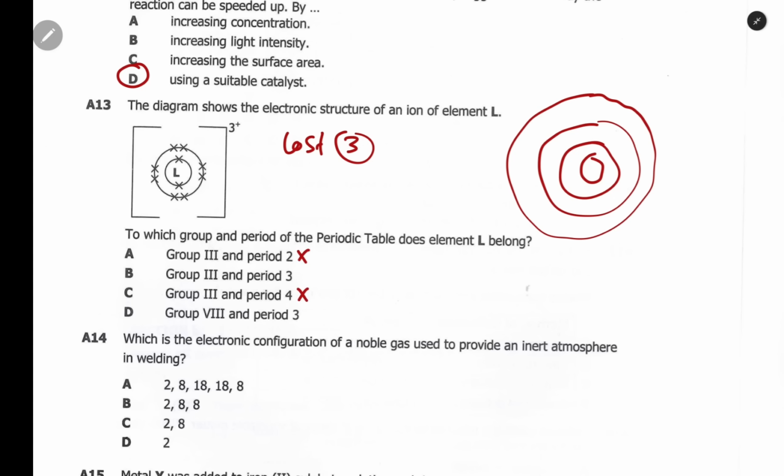Then what about the group number? Okay, so I think I have some mix up here. The period is determined by the number of shells. So you just count the number of shells, 3 of them. Then the group number is determined by the number of electrons in the outside shell. I guess you've gotten the correction. So how many electrons were there in the outside shell?